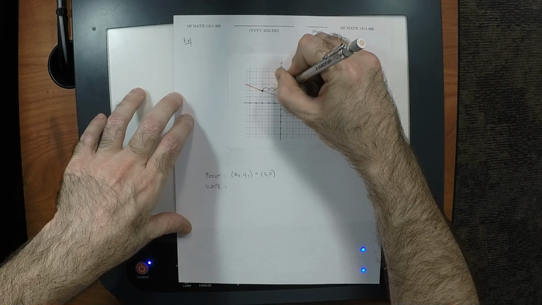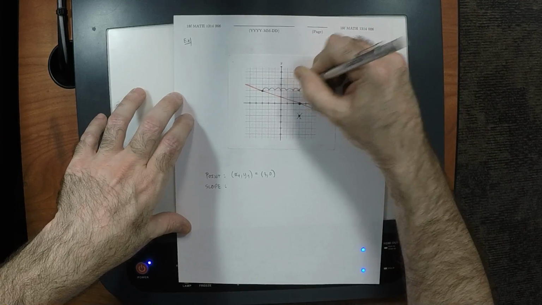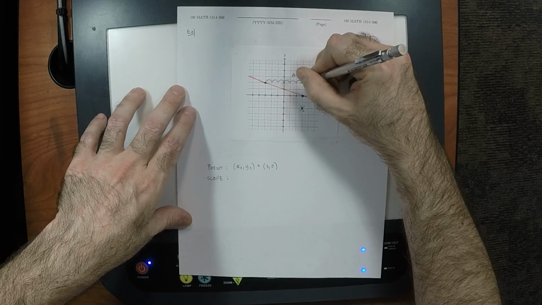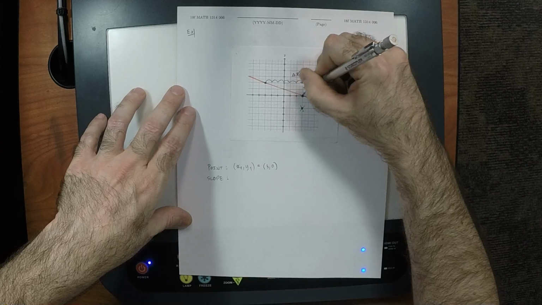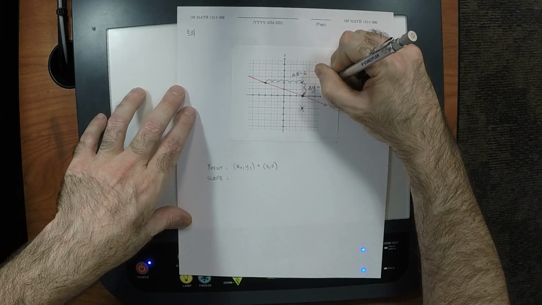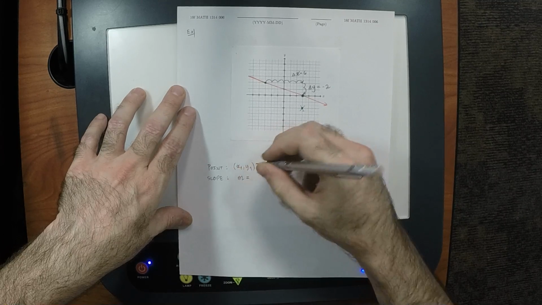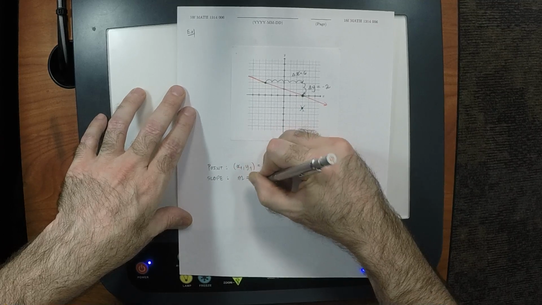So 1, 2, 3, 4, 5, 6. So that's telling us that delta x is 6. And then 1, 2. So delta y is what? -2. So the slope is -2 over 6, so that's -1/3.